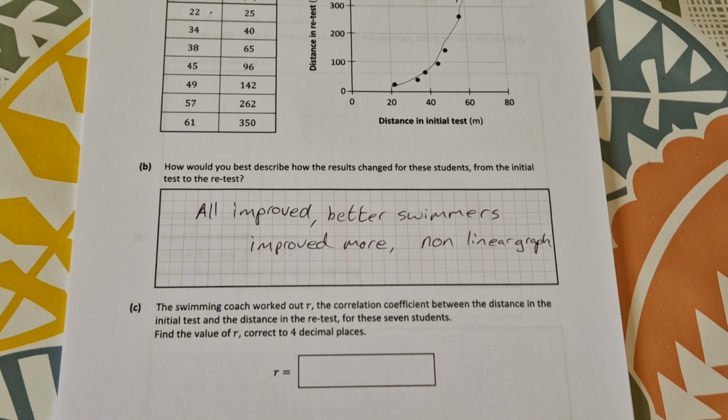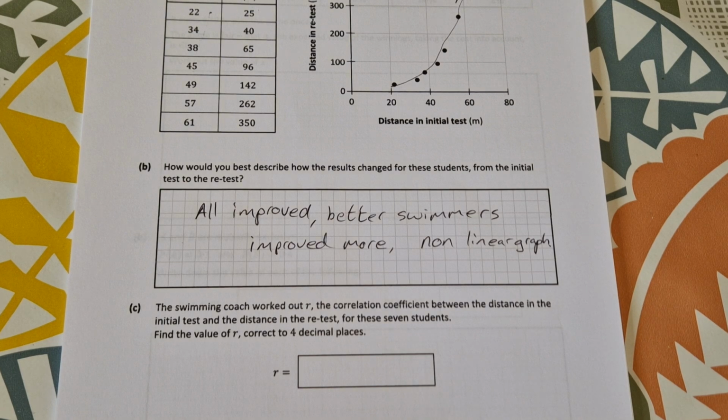The swim coach worked out the correlation coefficient between the distance in the initial test and the distance in the retest for these 7 students. Find the value of the correlation coefficient correct to 4 decimal places. So you need to use your calculator for this. There's lots of different calculators out there at the moment. I use the Casio calculator, but even the Casio have put out several different models over the last few years.